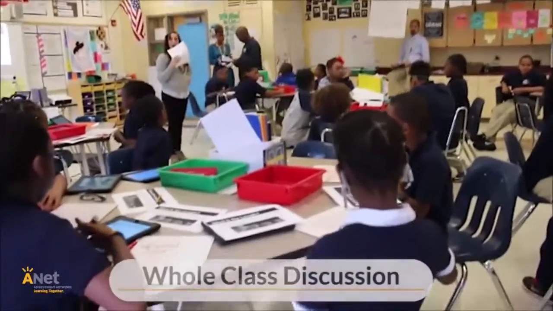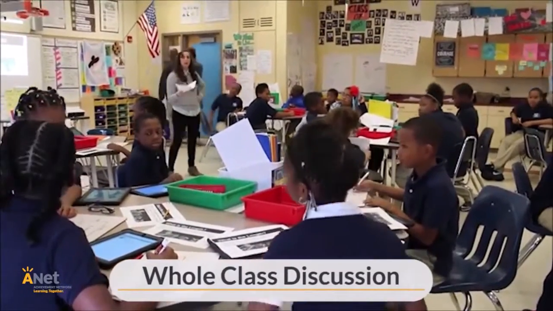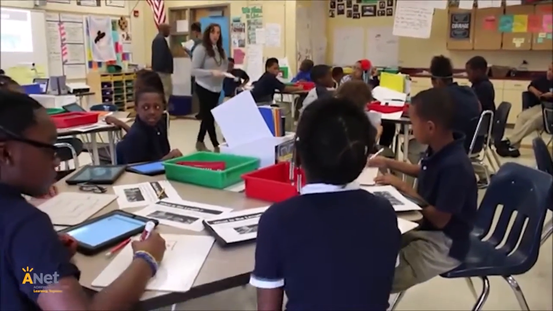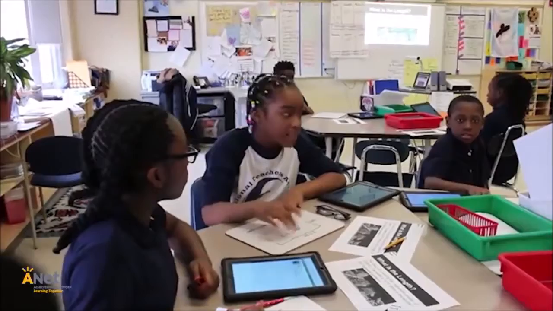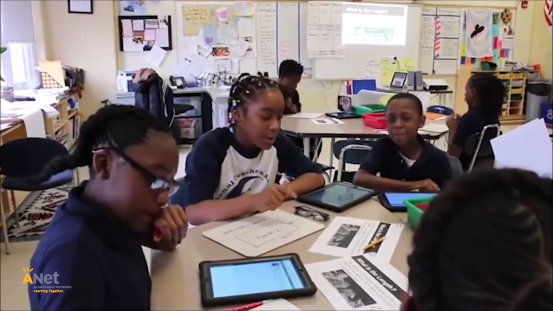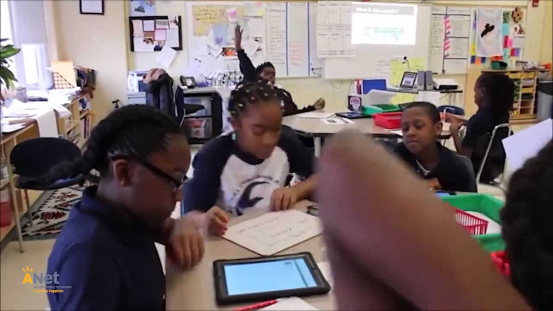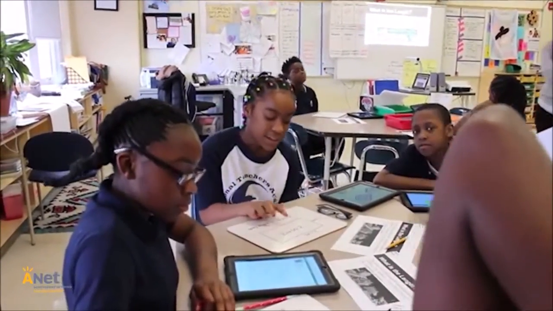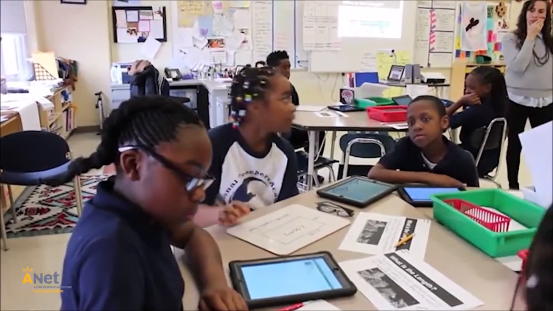So, can I have a volunteer? Mariah, we haven't heard from you at all today. Mariah, what was your table discussing? Well, we discussed that 200 feet squared should be going in the middle, like the area, and then the 10 feet should be the width, because it says the width is 10 feet. And then we divided 200 feet by 10 feet, and that gave us 20 feet.